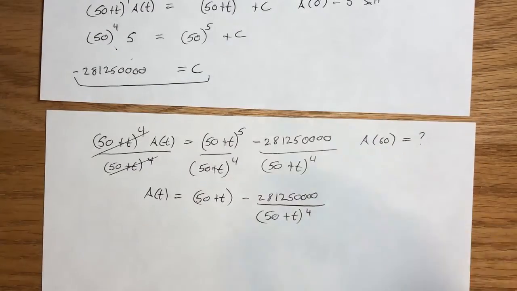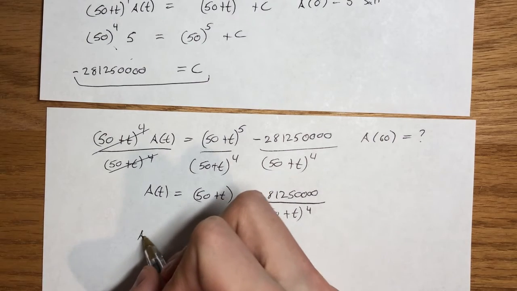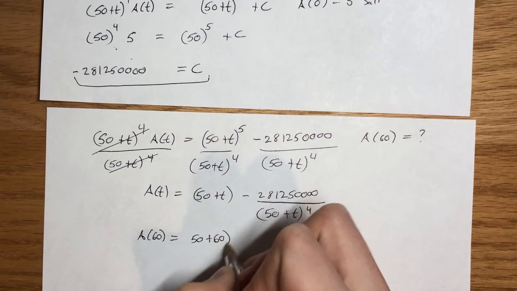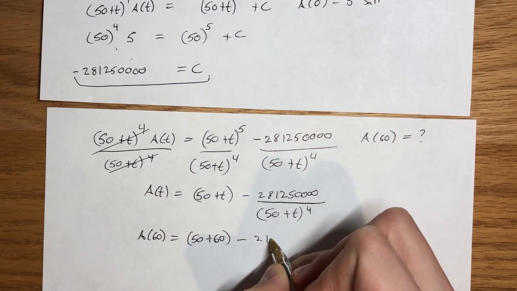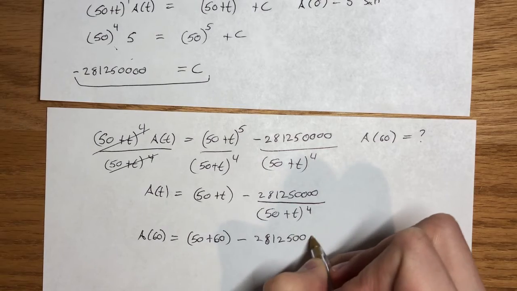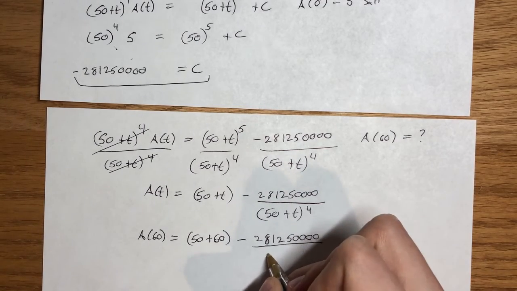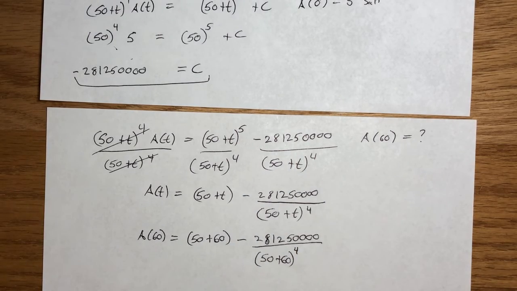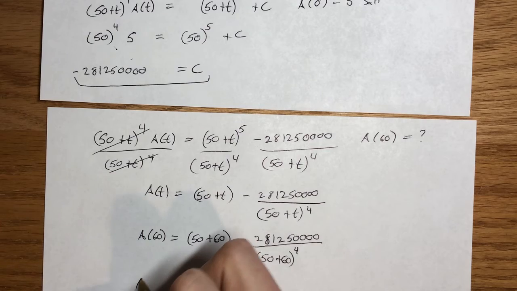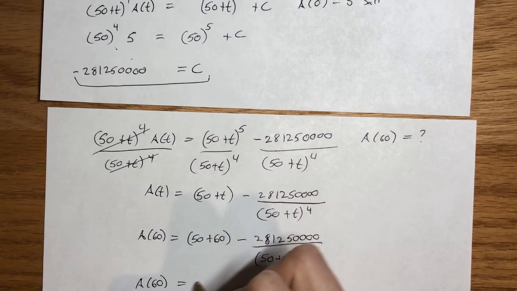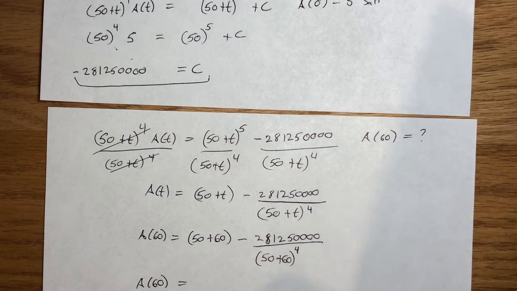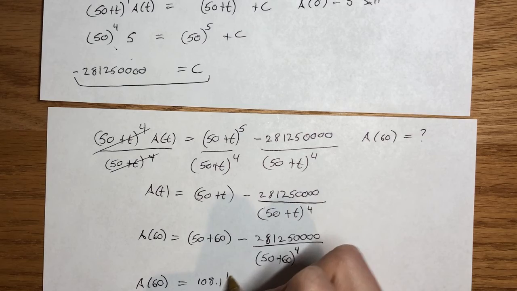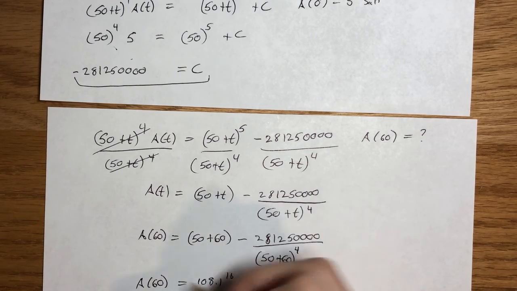And then we want to plug in our value for t. So a of 60 is equal to 50 plus 60 minus 28125, 0, 0, 0, 0, divided by 50 plus 60 raised to the 4th power. And if we do this calculation, we find that a of 60 comes out to be 108.1 pounds of salt. And then that is our answer.